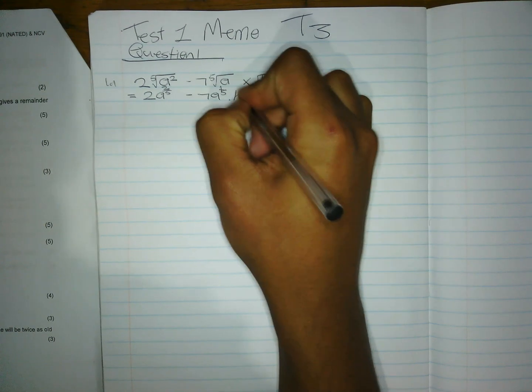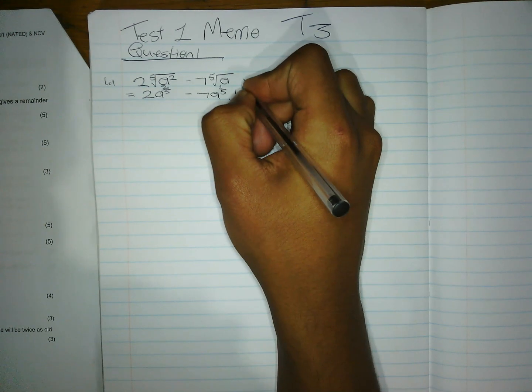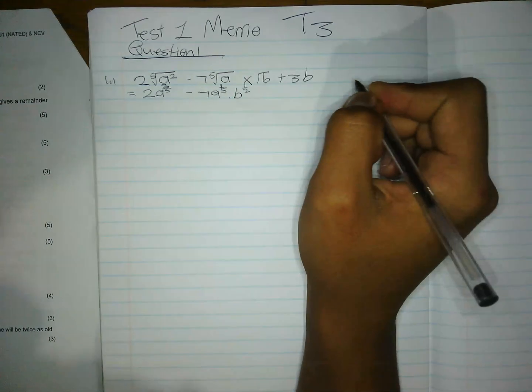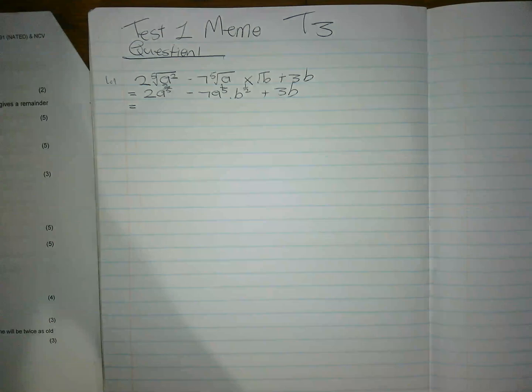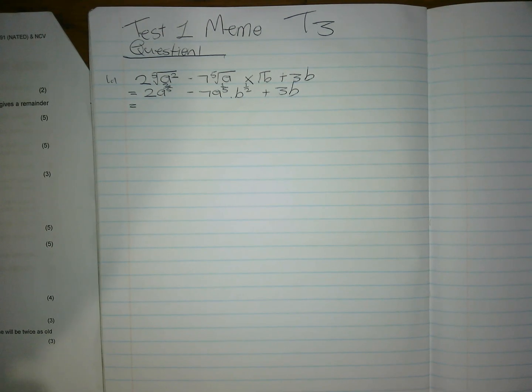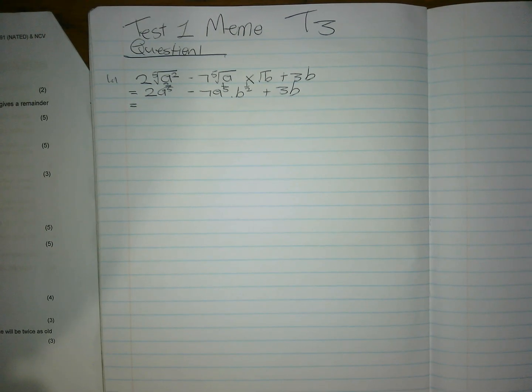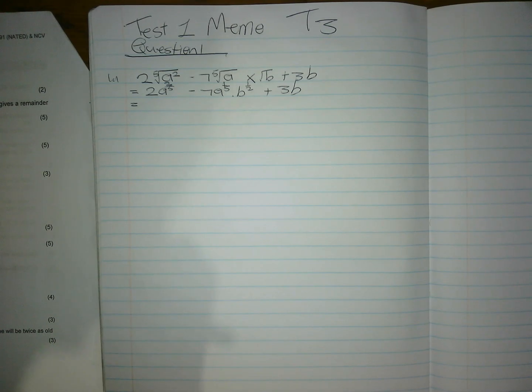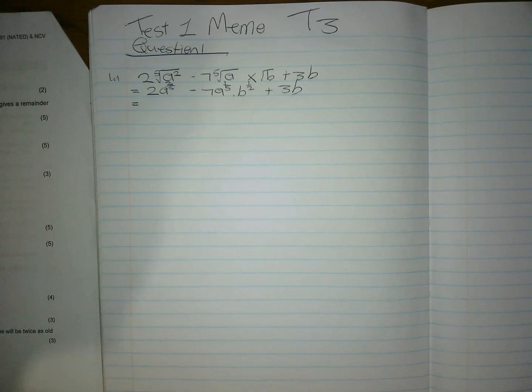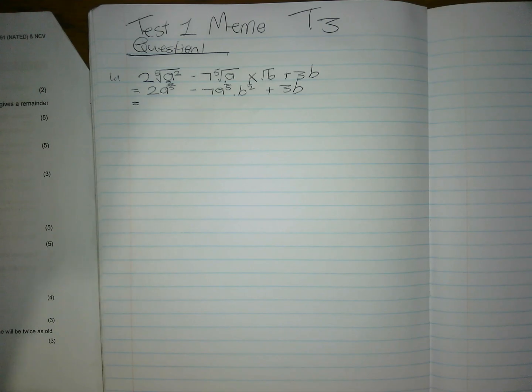This is b to the power 1/2 plus 3b equals 2. This is a very not nice question. How do we deal with this? Does anyone have any ideas how we deal with this? Can anyone suggest anything?